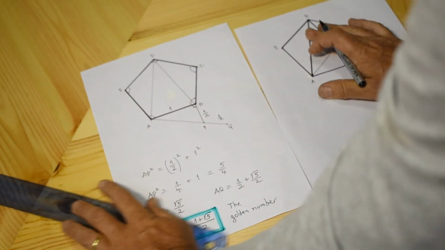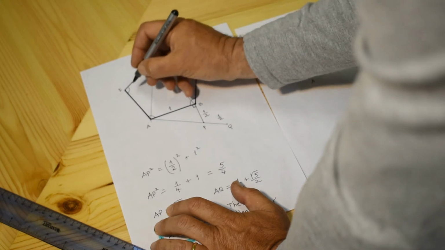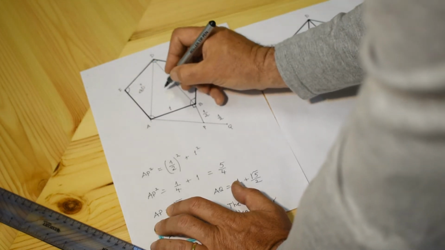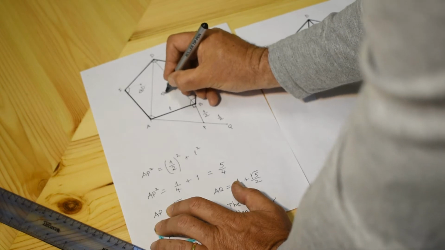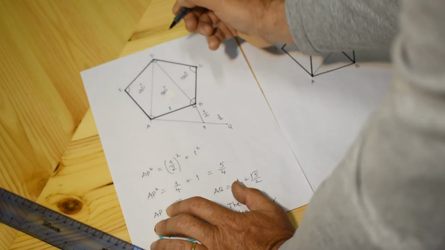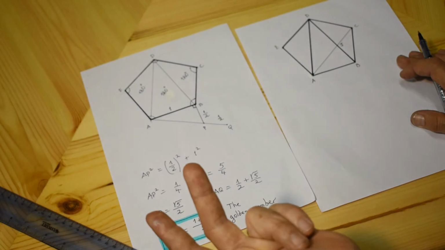Okay, we have two diagonals. The sum of the angles of a triangle is 180 degrees. Here is the same case. We have a triangle 180 degrees and 180 degrees. So the pentagon is formed by 3 triangles.